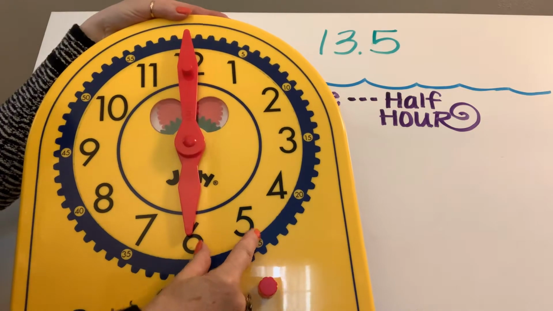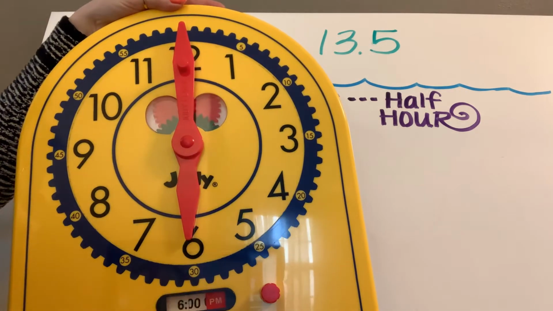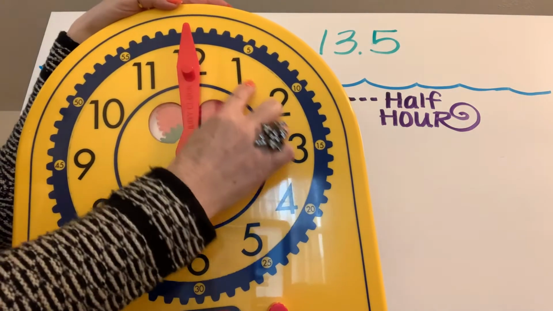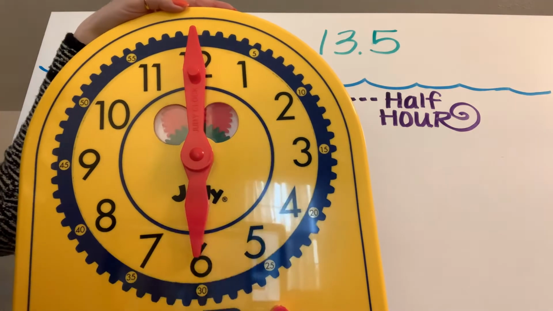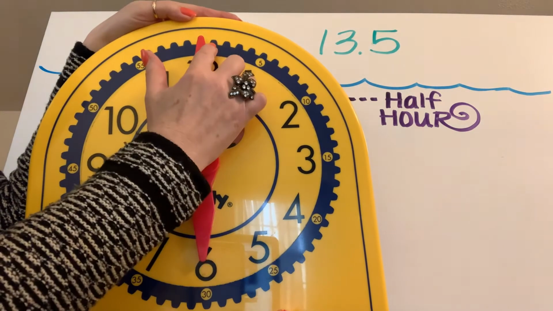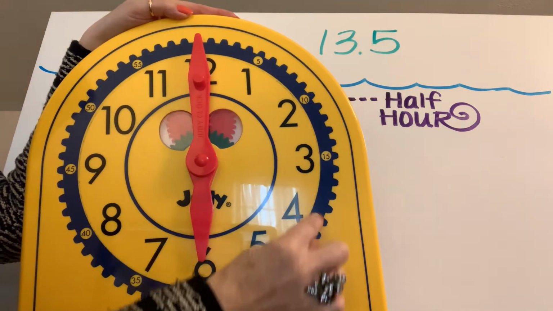Can you see that? The boss goes from here to there, but the minute hand goes all the way around, okay? Now remember, big hand never says the big words. The boss says the big words. The big hand gets to say all those minutes.